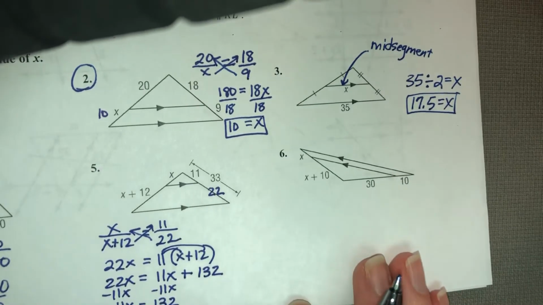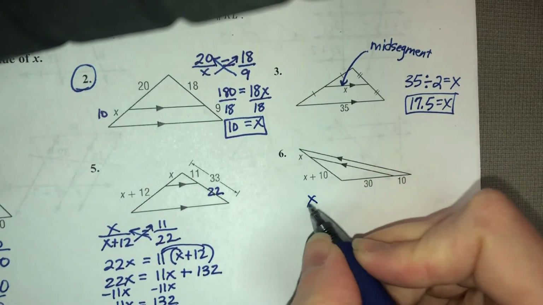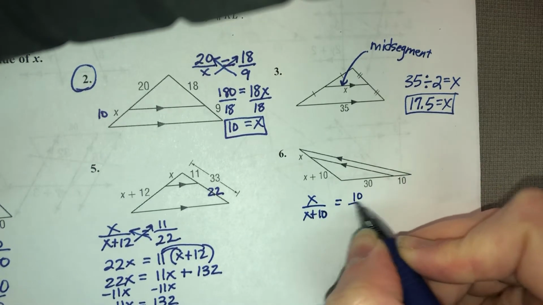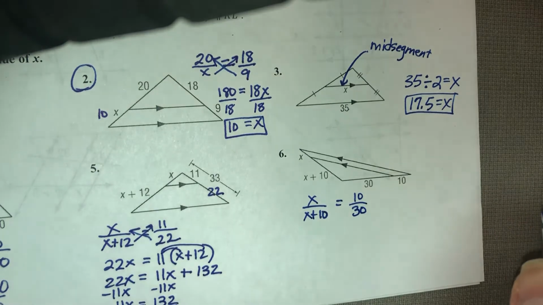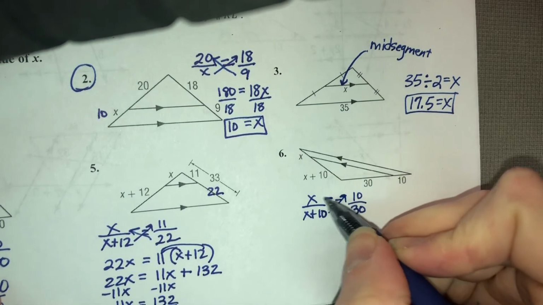All right, number 6. Here I've got x on top of x plus 10 equals 10 on top of 30. So you might want to pause your video and give it a shot, and then come back to the video and check to see if you got it right or not. All right, hopefully you have had the opportunity to do that, so I'm going to go through this so you can check.